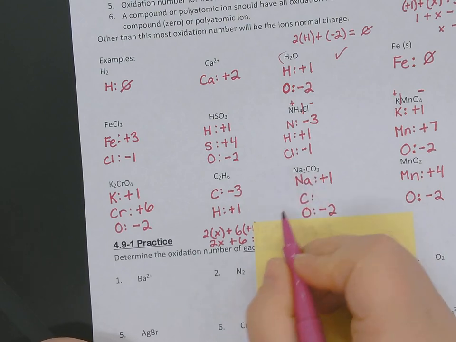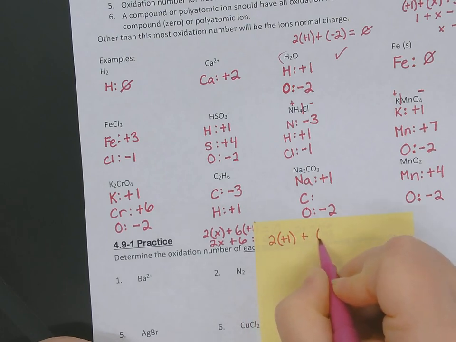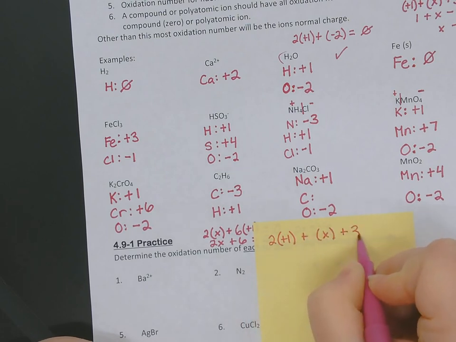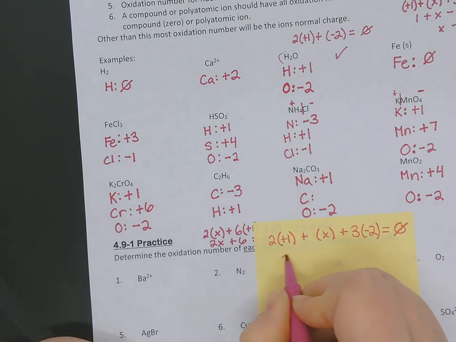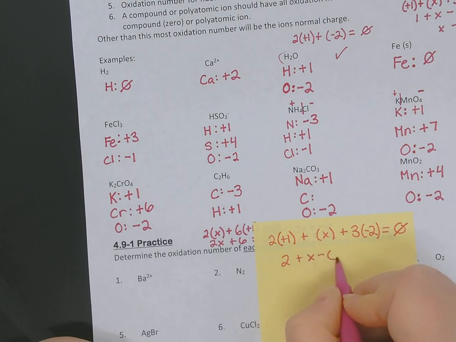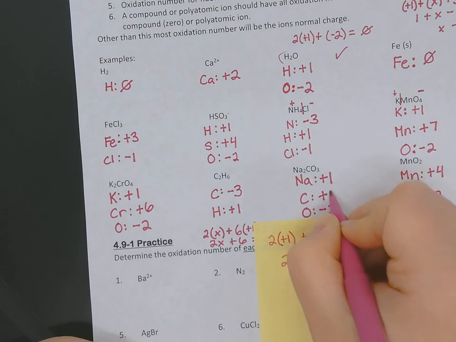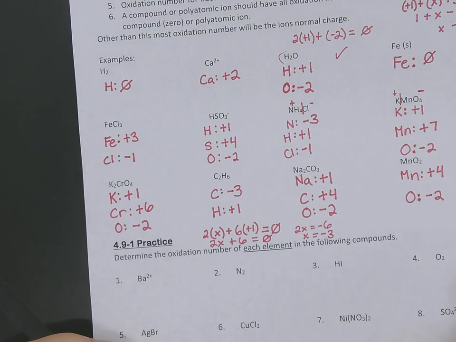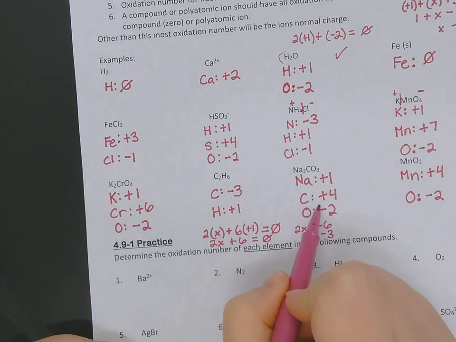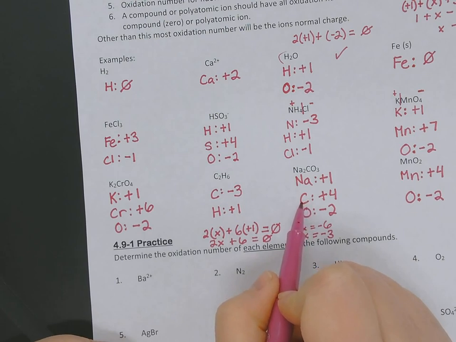We'll compare it to some other ones. So we've got 2 sodium that are +1, we've got mystery carbon, and 3 oxygens that are -2. So that's got to be equal to 0. So we've got 2 plus x minus 6 is 0. 2 and -6 is -4. So x equals +4. So our carbon is +4 here. Comparing these two, carbon is drastically different between these two compounds.